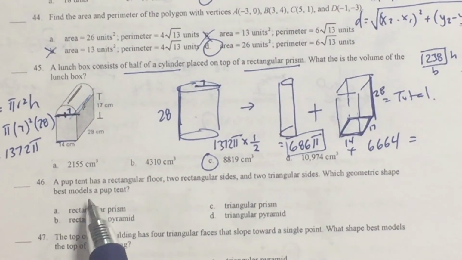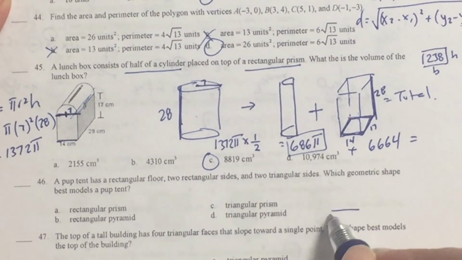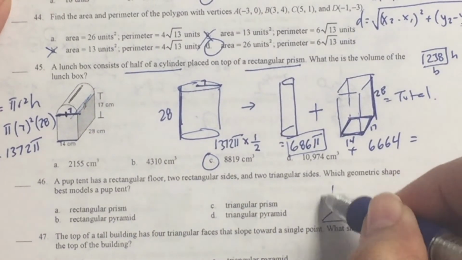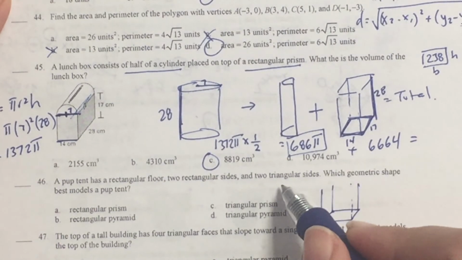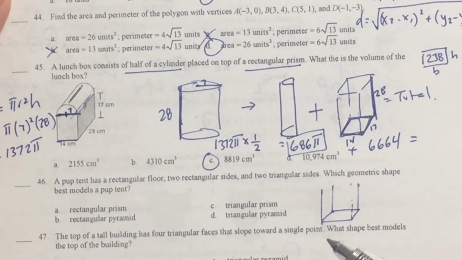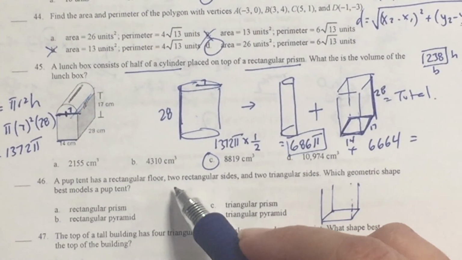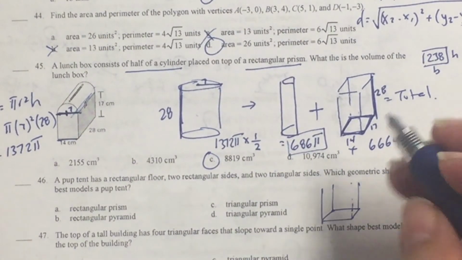All right, number 46. Rectangular floor, 2 rectangular sides, and 2 triangular sides. Oh, well, that can't be that. Rectangular floor, 2 rectangular sides and 2 triangular sides.